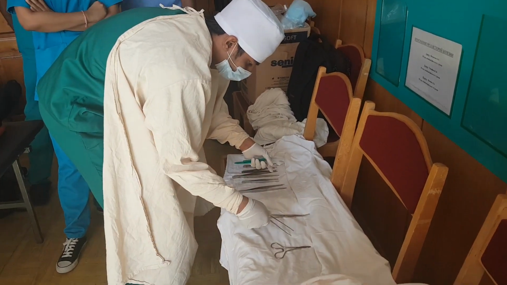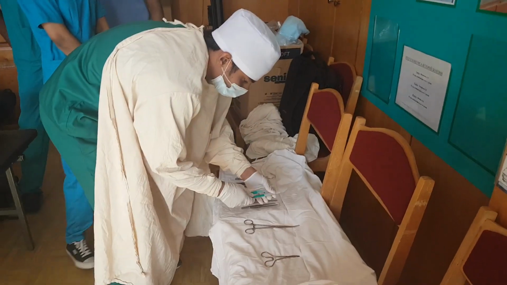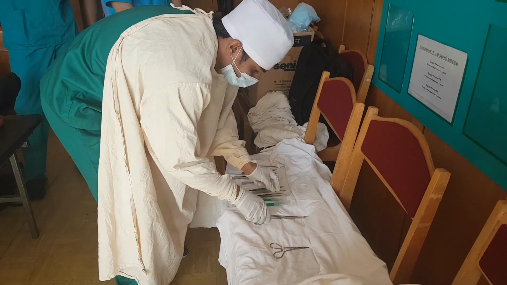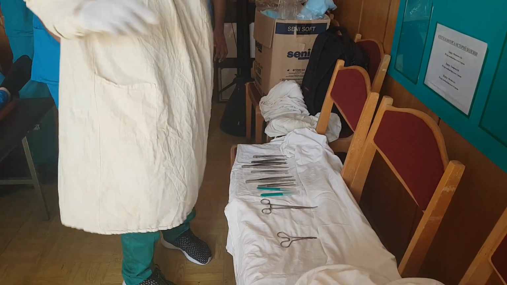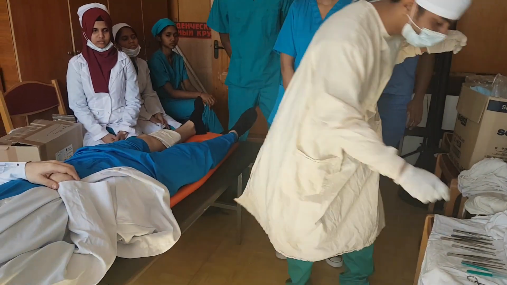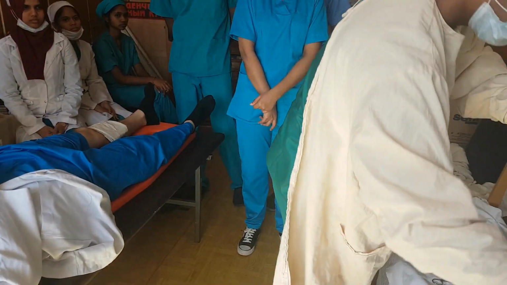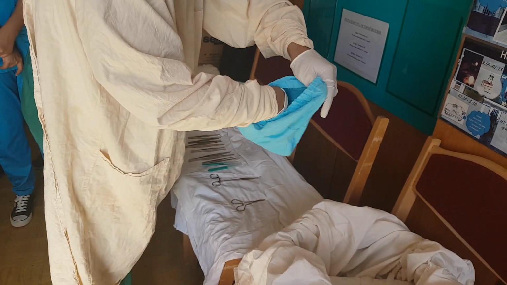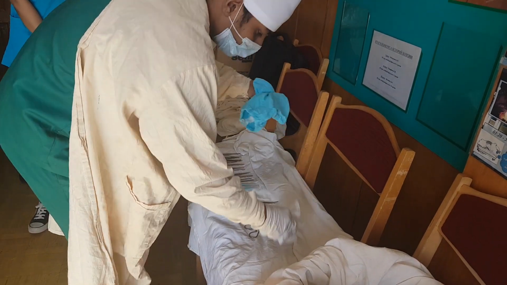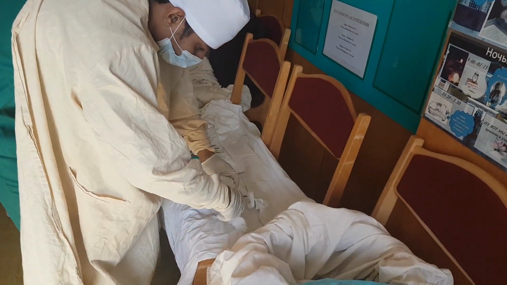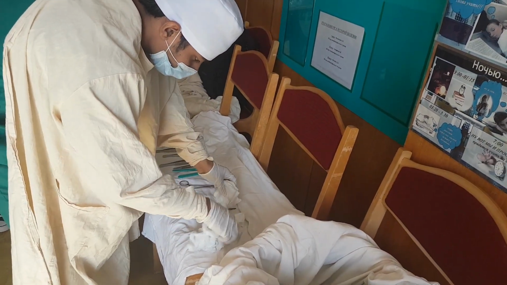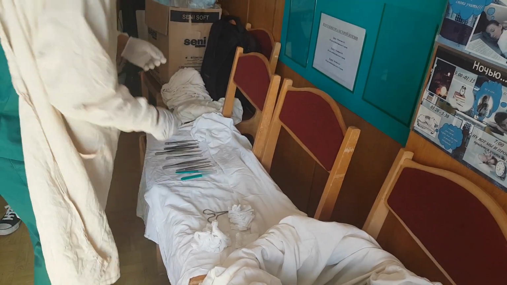Here we can see he is arranging the tools which are taken out from the dry heat oven. Also he arranged the wound dressing materials which are already sterilized.